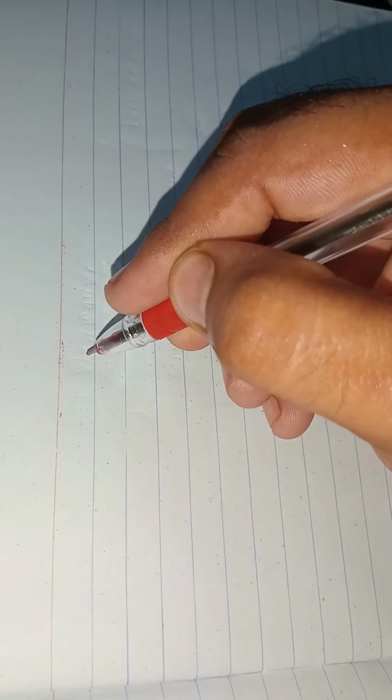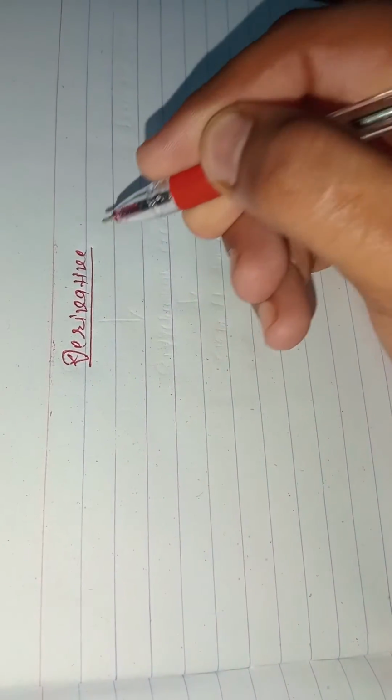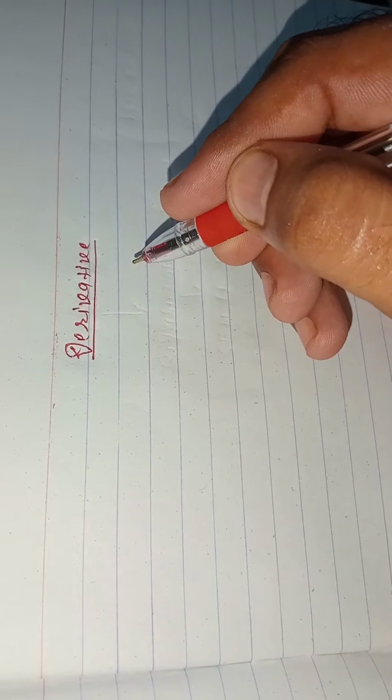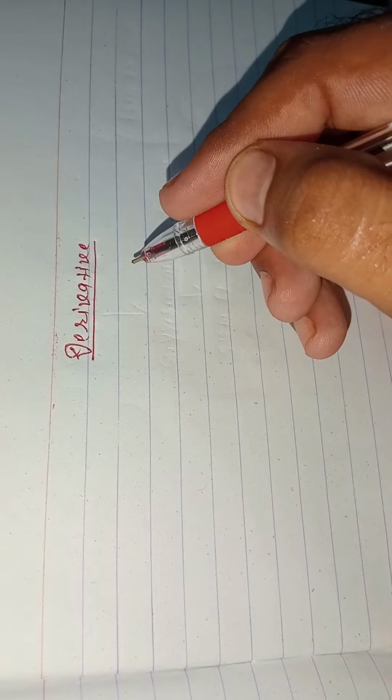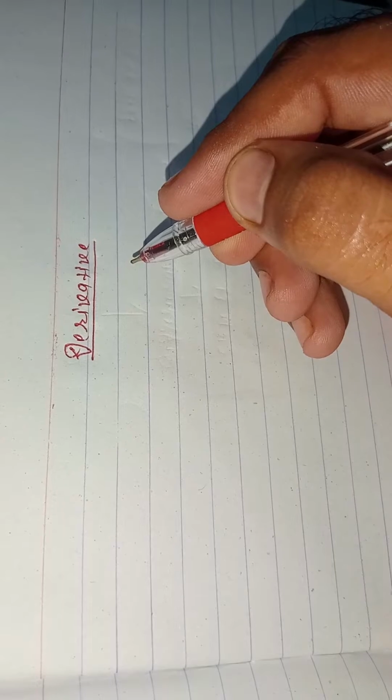Dear students, today I am going to teach you the chapter related to derivative. It is a much more interesting chapter in mathematics, and 11th and 12th standard students must have better concepts related to this chapter, derivative.